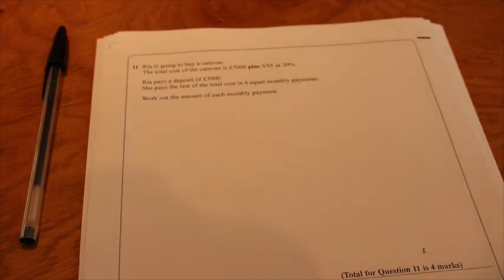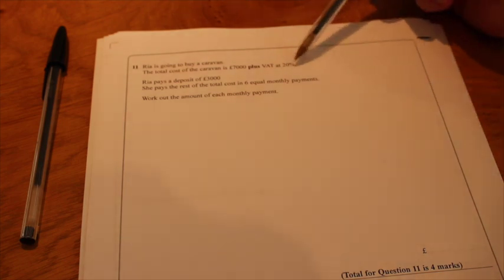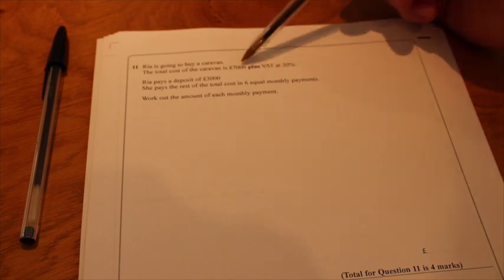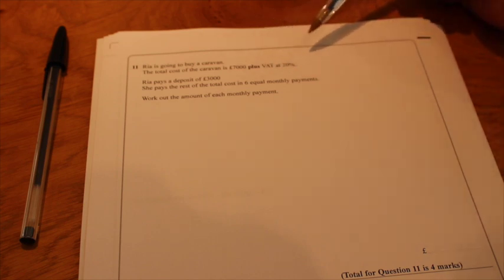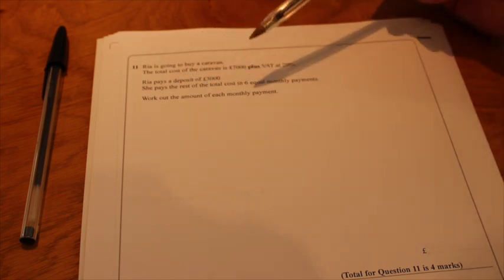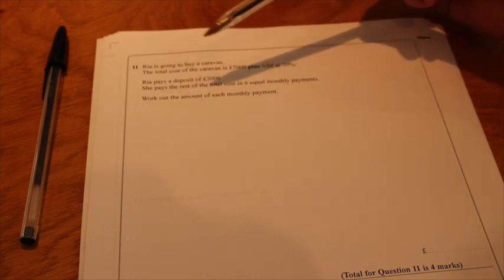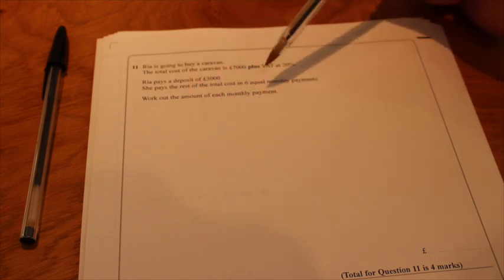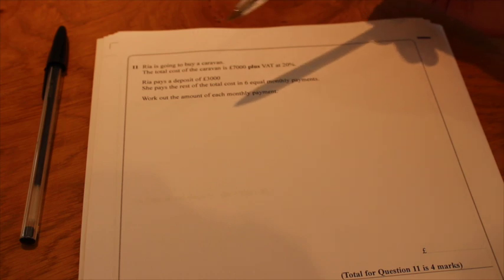Ria is going to buy a caravan. The total cost of the caravan is 7,000 plus VAT at 20%. So already I'm thinking I'm going to work out what 10% of it is and then scale it up. Ria pays a deposit of £3,000. She pays the rest of the total cost in 6 equal monthly payments. Work out the amount of each payment.